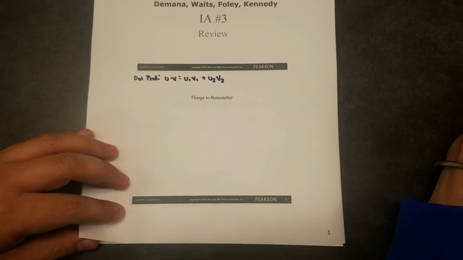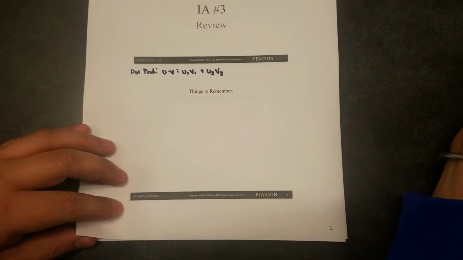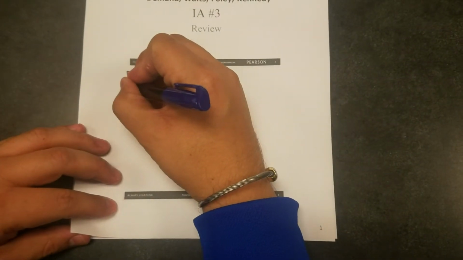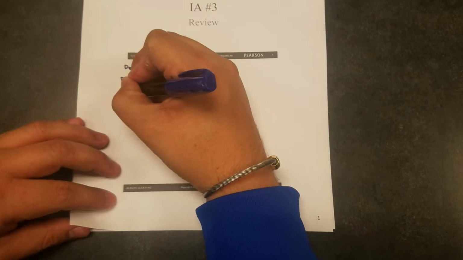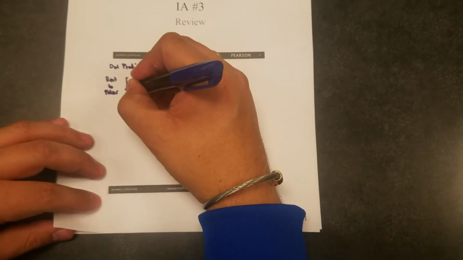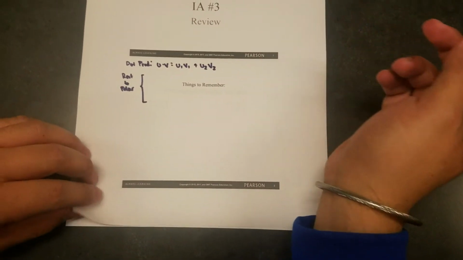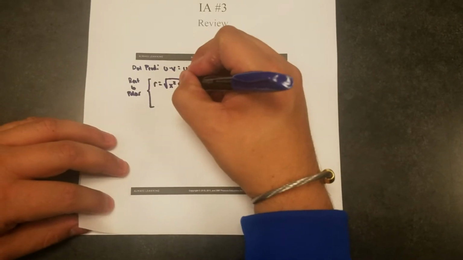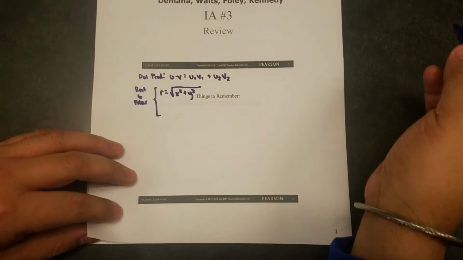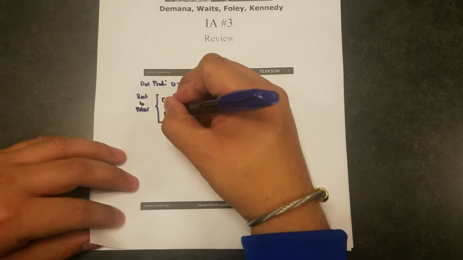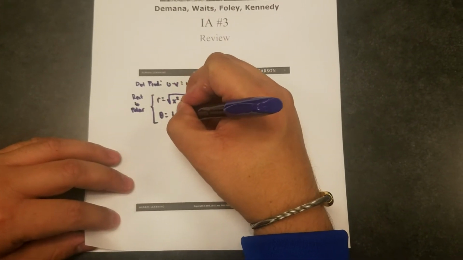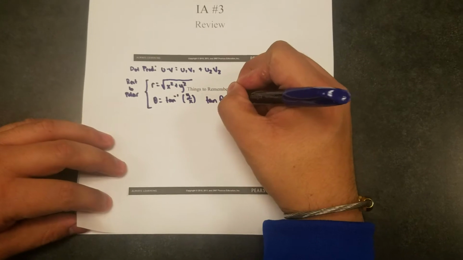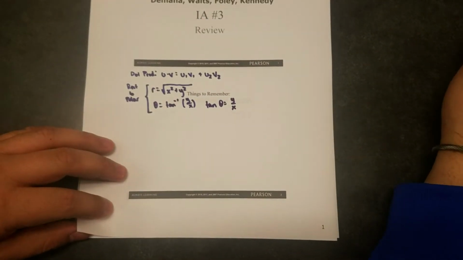Another one that we're going to use is the conversions, so from moving rectangular to polar. My r is going to be the square root of x squared plus y squared, and my theta is going to equal tangent inverse of y over x. We're used to seeing it like this. So we'll go through it right now so that you can see.